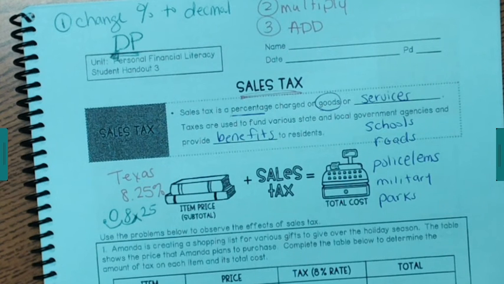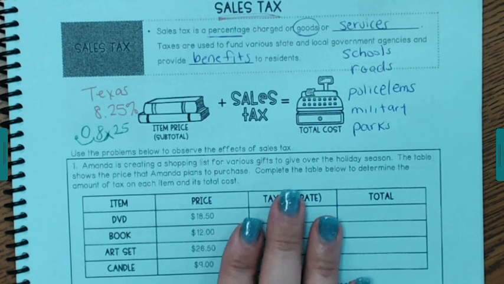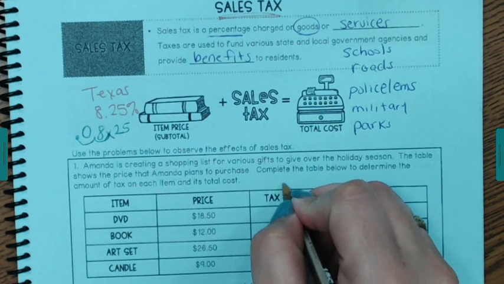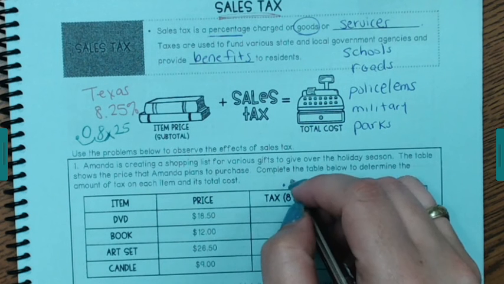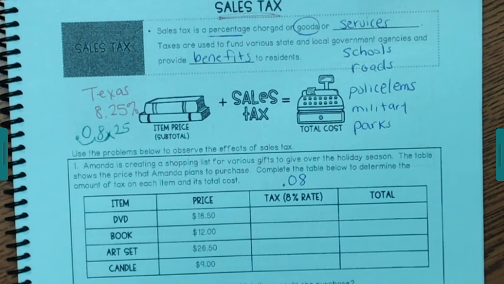All right. So here, Amanda is going shopping. She's going to buy these items. So she wants to know how much each one is with tax, okay? So in this state, they're nice to you, and your tax rate is 8%. So what would 8% be as a decimal? Is 0.8? It's 0.08, okay?